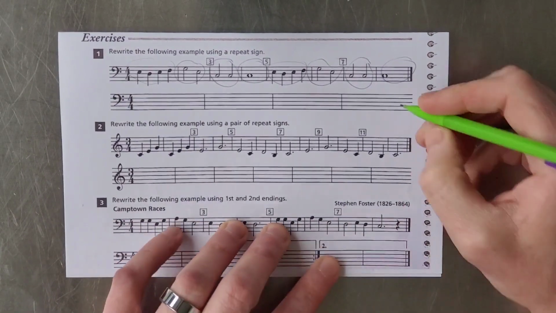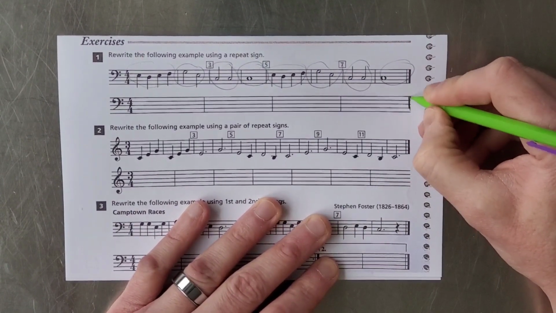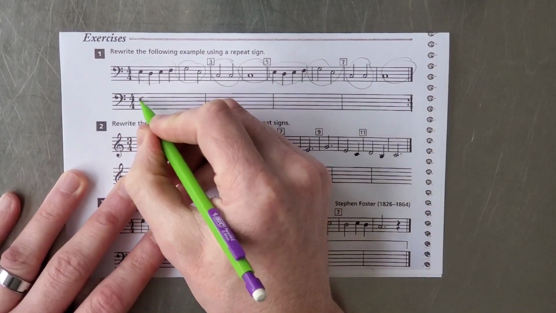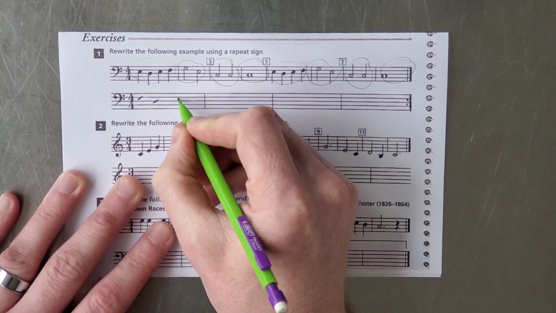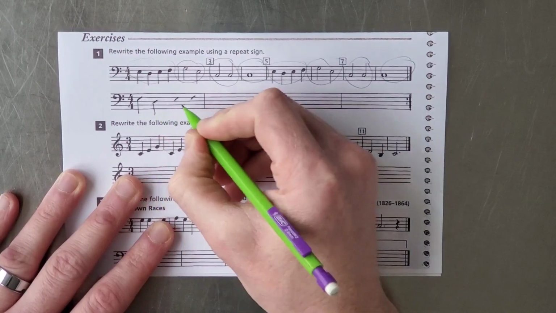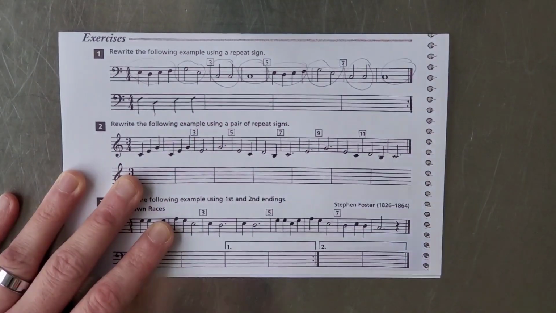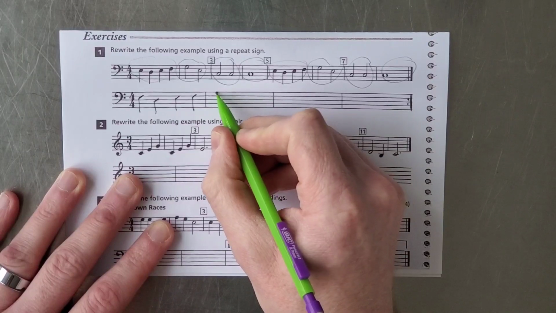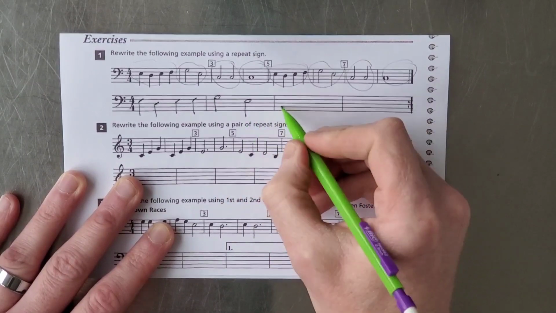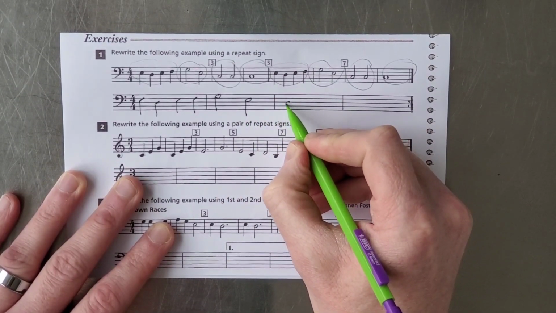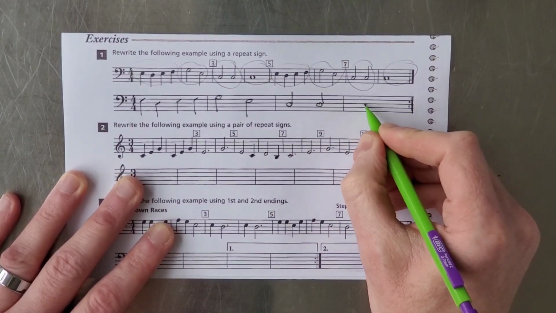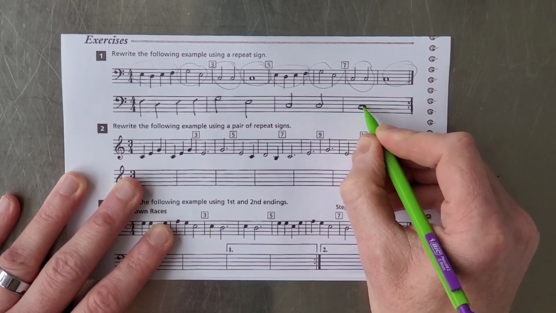So I'm gonna go ahead and start this out by putting my double bar at the end. And then I just have to copy this, right? Just basically do the first phrase. Get my stems in there. Up here, we've got a half note, and then another half note. Two more half notes. Make those stems go up. A nice big whole note right there to end it.